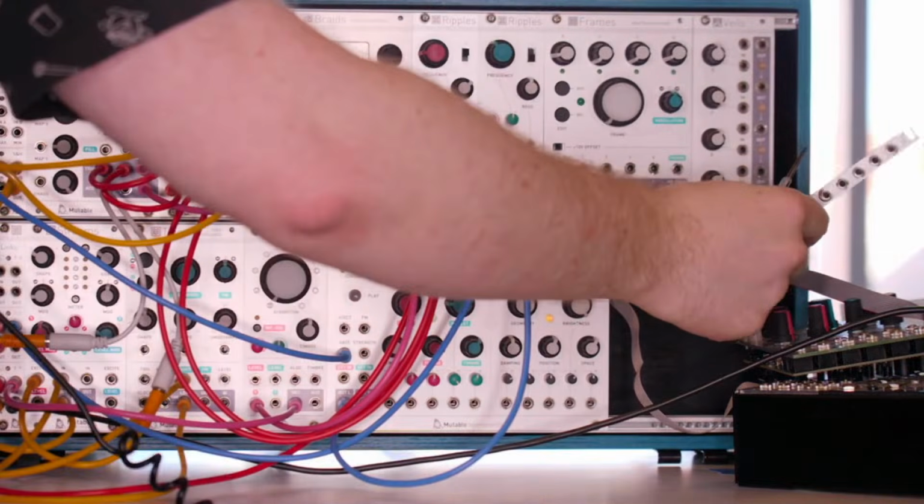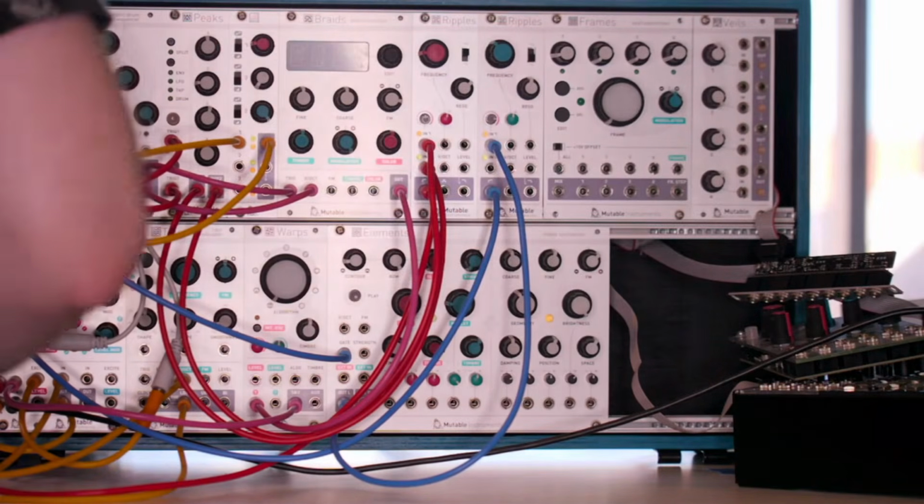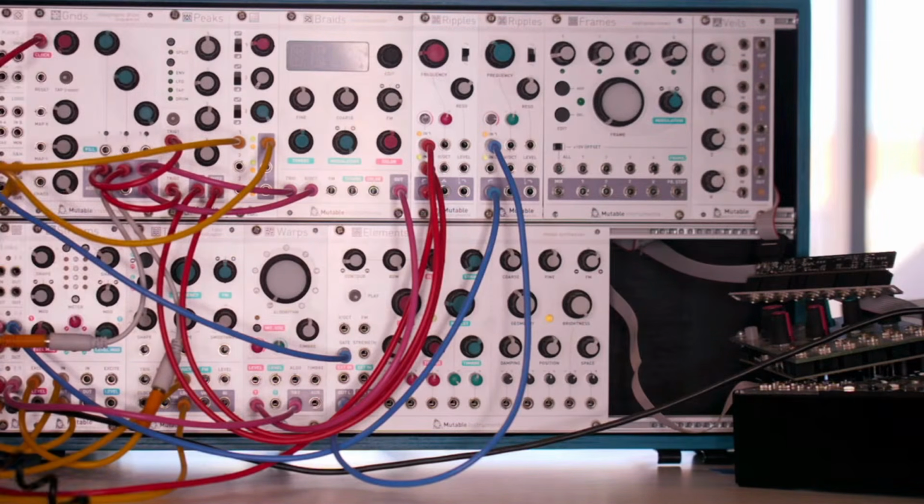Alright, we're really getting there now. Only a few more modules left. I did drop a few screws during this, so I'll have to find them later.